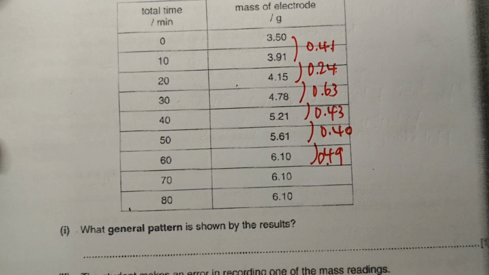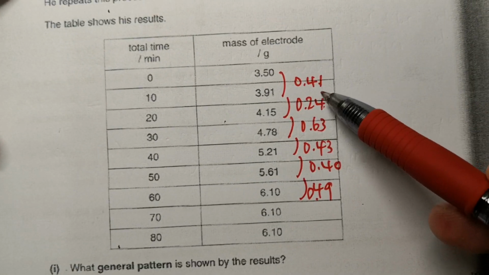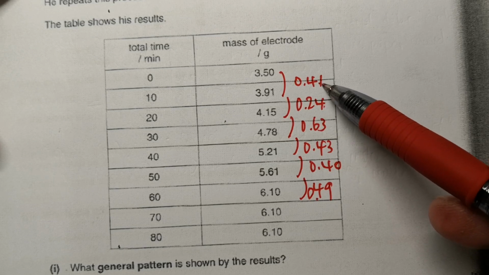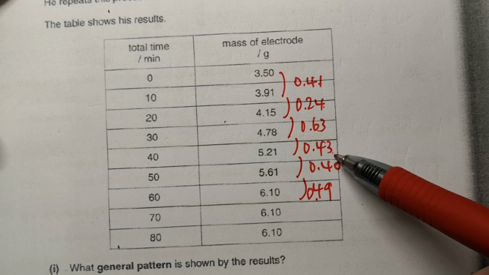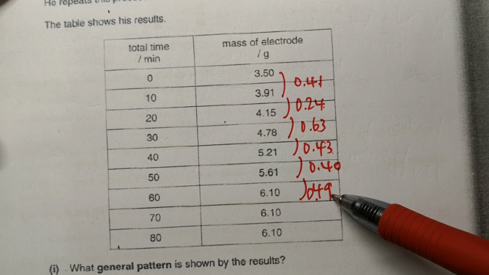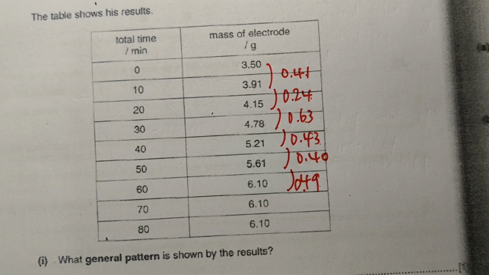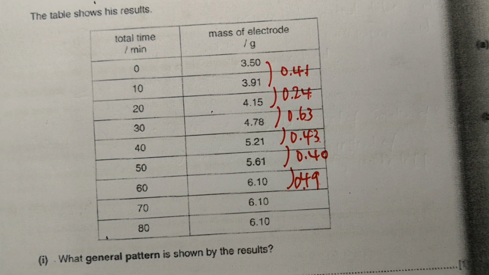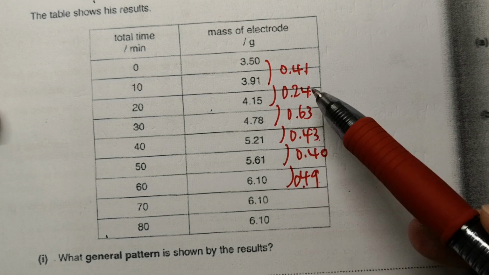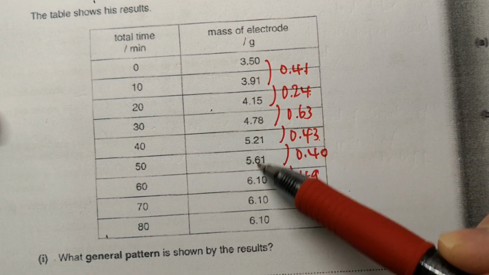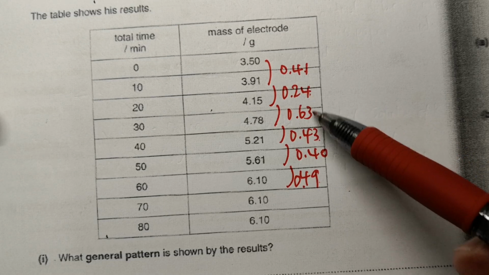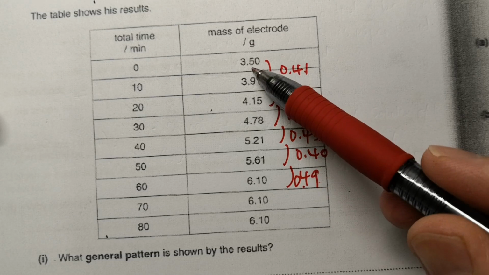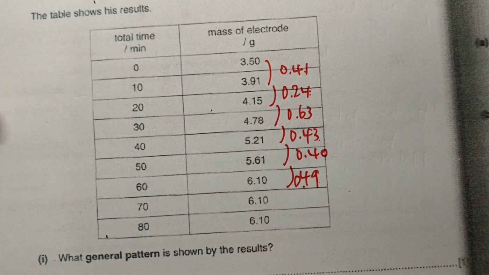Okay, what general pattern is shown? So for this part, the rate of mass increase actually varies. It would drop, increase, drop a bit, increase. So there is no pattern here for the increase in mass. But generally there is an increase in mass, though the amount of increase varies. So you can say, as time increases, the mass of electrode increases.